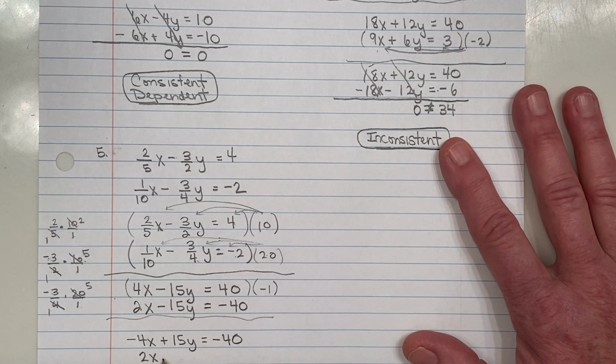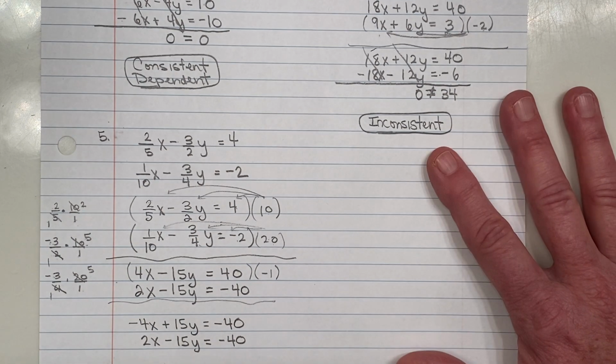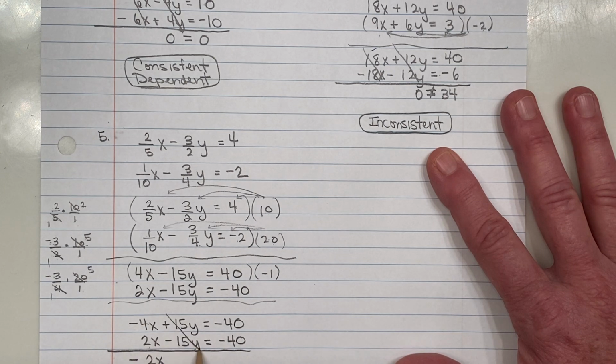Re-record the bottom. Just be careful. Always go back and double check that you re-recorded correctly because you can make a mistake just as easy as I did in that previous example. I'm now ready to add down. So here I'm going to get negative 2x, the y terms cancel, equals, and this collects to negative 80. Divide both sides by negative 2. X equals positive 40.